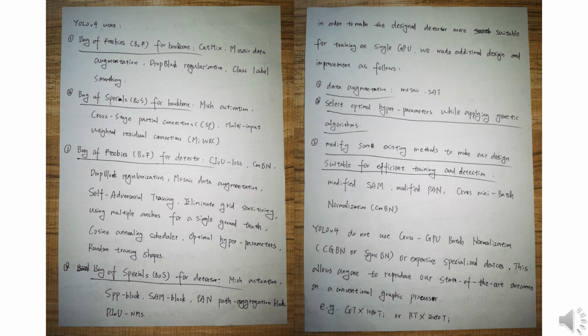And as bag of freebies for detector, we have CIoU loss, CmBN, DropBlock regularization, Mosaic data augmentation, self-adversarial training, eliminate grid sensitivity, using multiple anchors for a single ground truth, cosine annealing scheduler, optimal hyperparameters, random training shapes. And as bag of specials for detector, we have Mish activation, SPP block, SAM block, PAN path aggregation block, DIoU NMS.